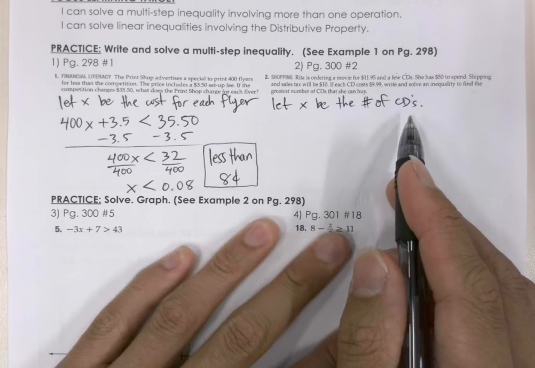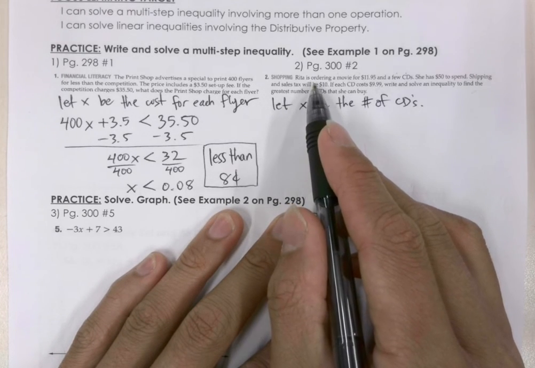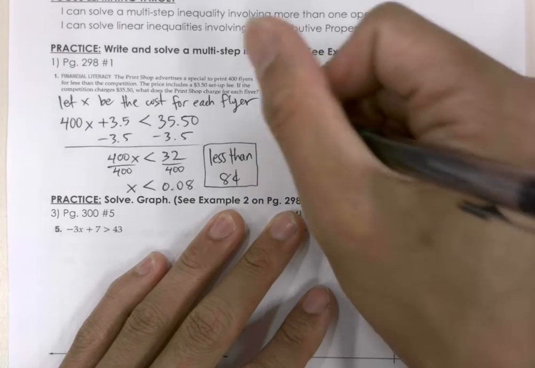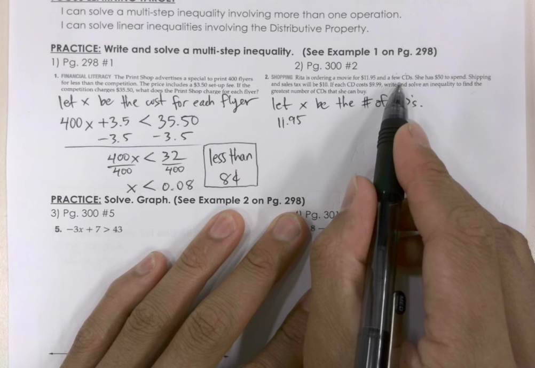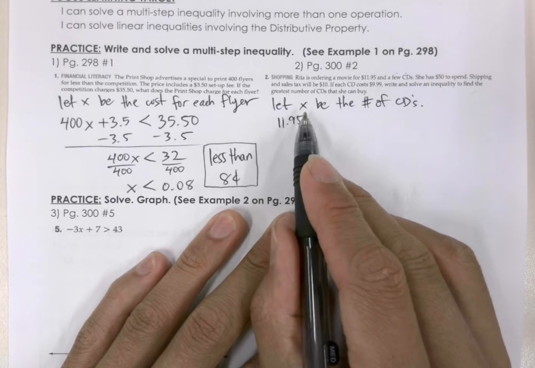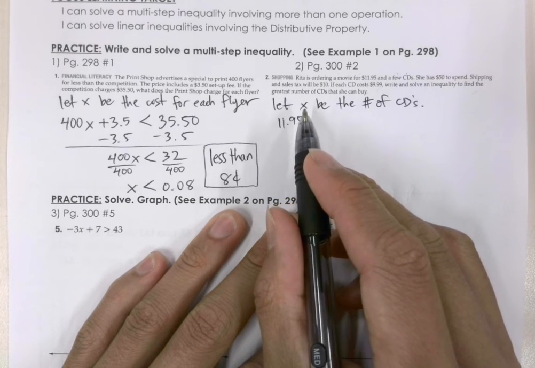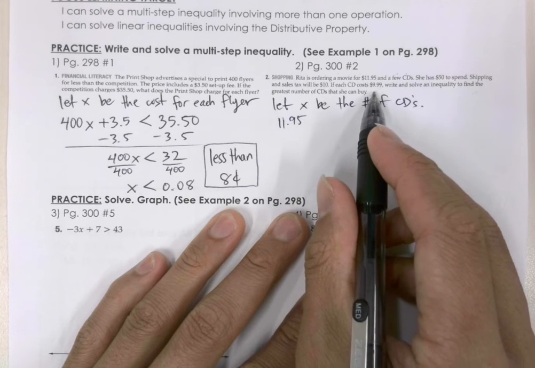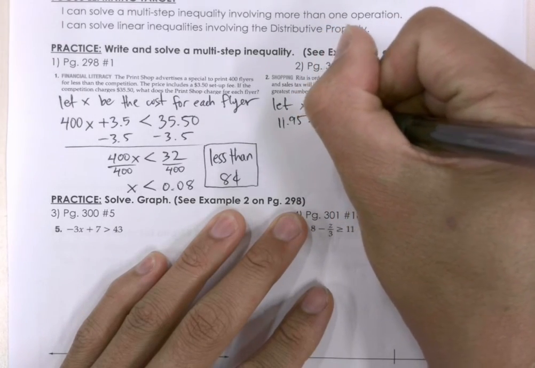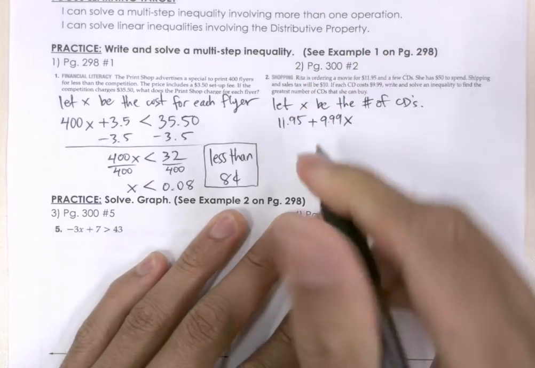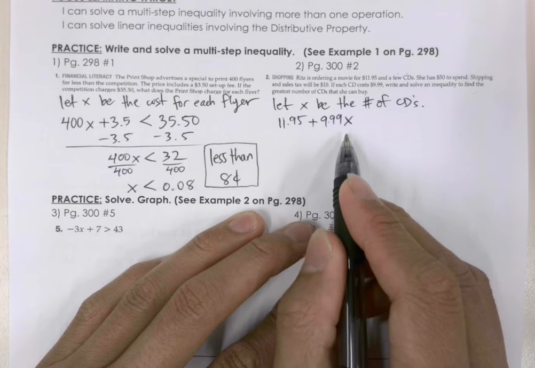And so if that's the case, then now we can put together our inequality, and let's go ahead and list all the things that Rita's going to buy. So first, it's a movie. That's $11.95. And then a few CDs, right? But we don't know how many CDs. However, we have our variable x. So we're going to multiply x by the cost of each CD, which is $9.99. So we're going to add 9.99 times x. This term here is the cost for however many CDs that Rita buys.